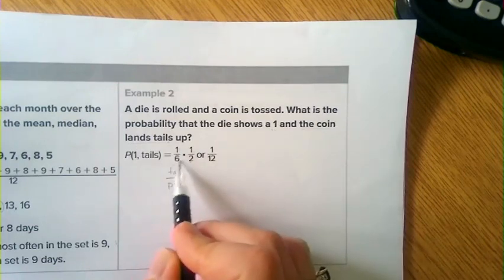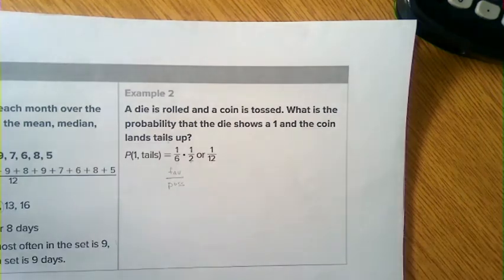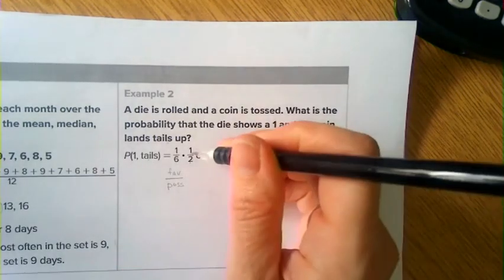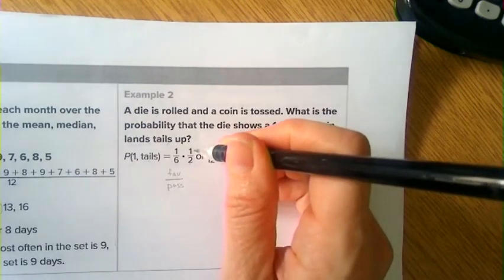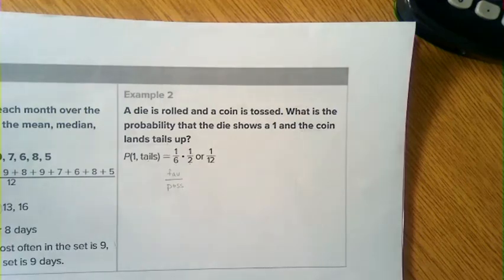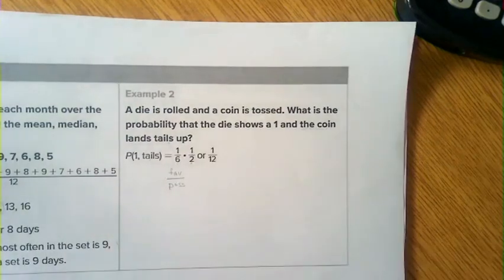There are 6 numbers on a die, so that's why you would put 6 on the bottom for that first part. Second part, they want a tail. When you're thinking of a coin, there's only one tail option on a coin. There are 2 options on a coin. So then you just times those 2 together, and your probability would be 1 out of 12 that you would get a 1 and a tail at the same time.